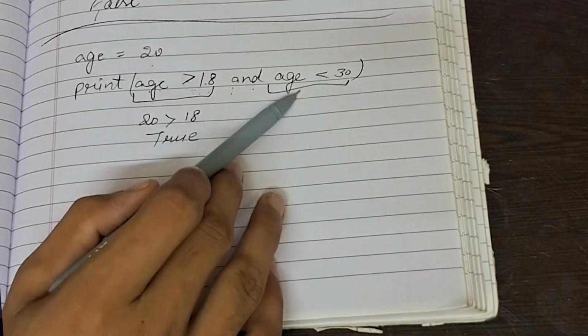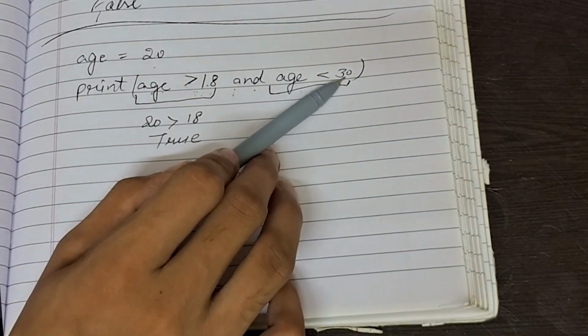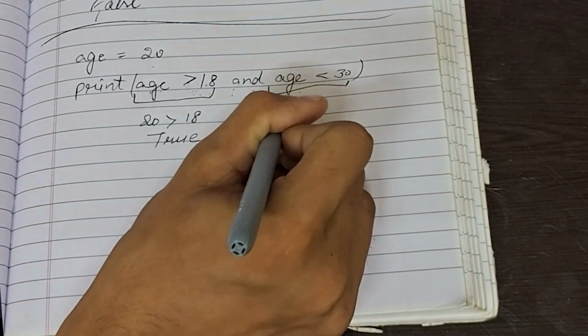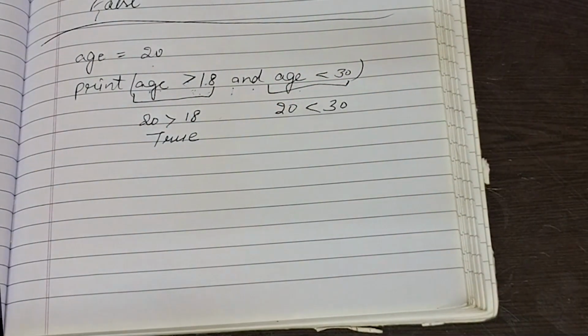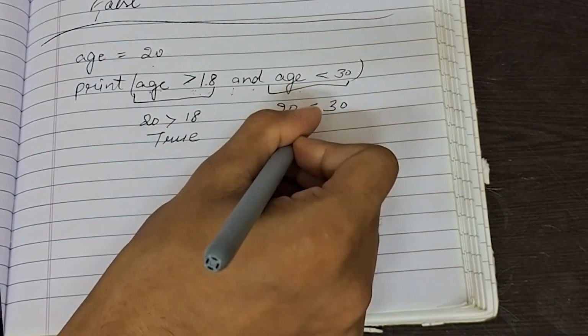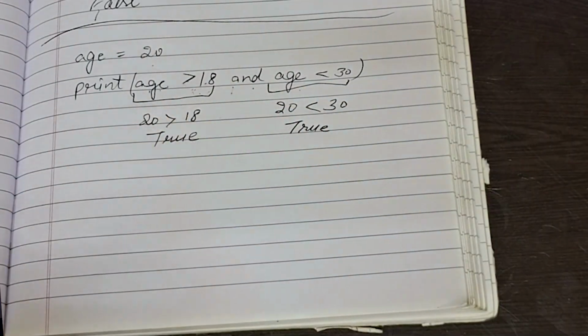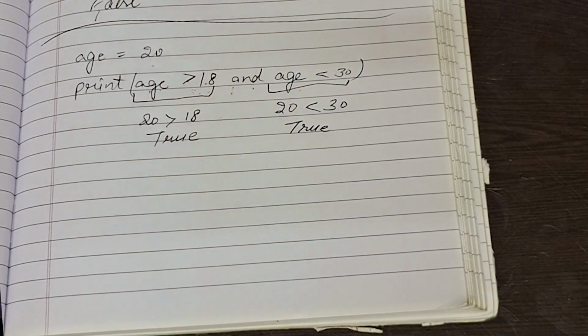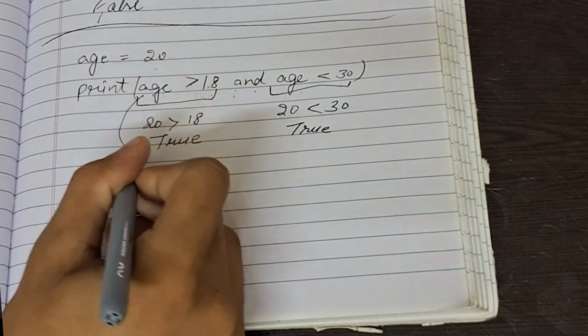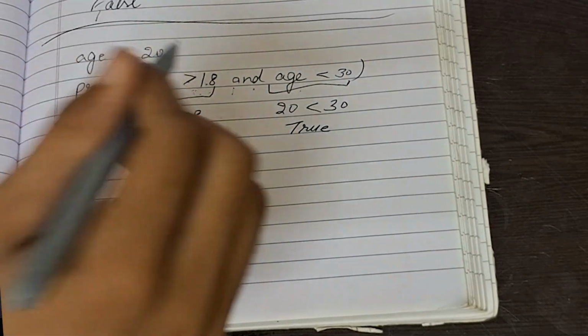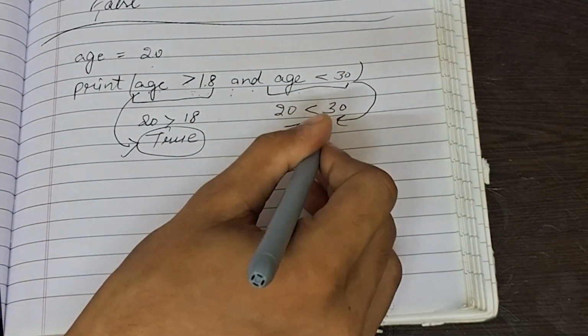Now the second statement, we are having age less than 30. What is the value of age? Age is 20. Is 20 less than 30? That is also true. 20 is less than 30. So I will write true here. So we got the result of both the conditions. The first condition has the value true, and the second condition also has the result true.